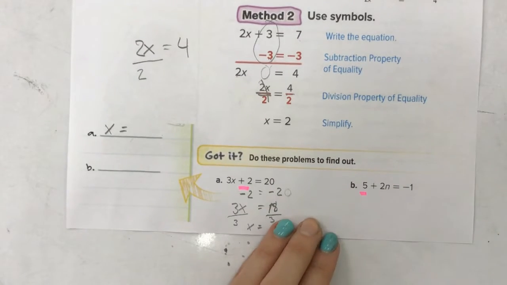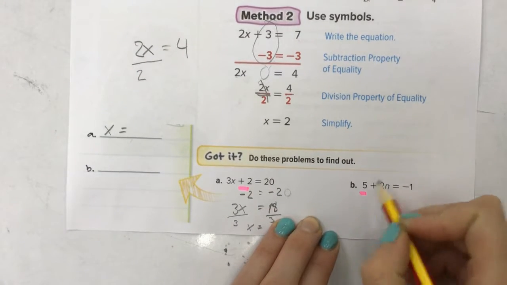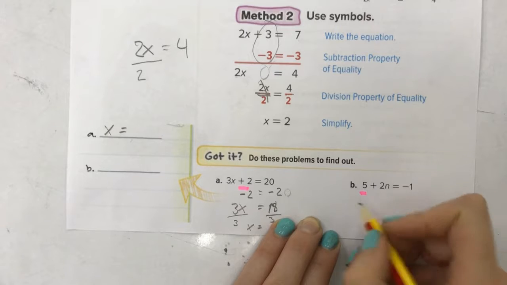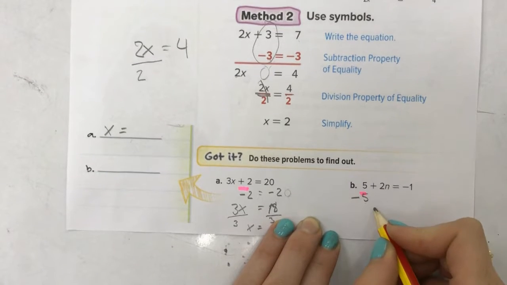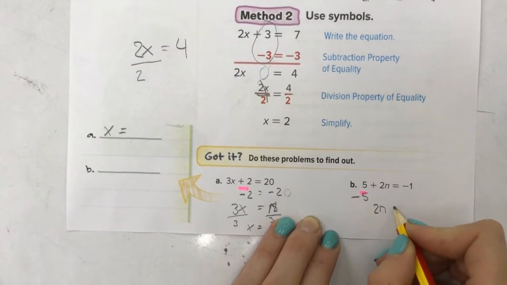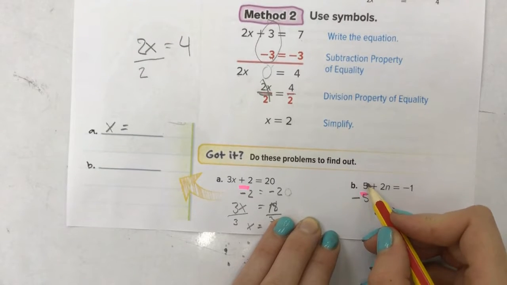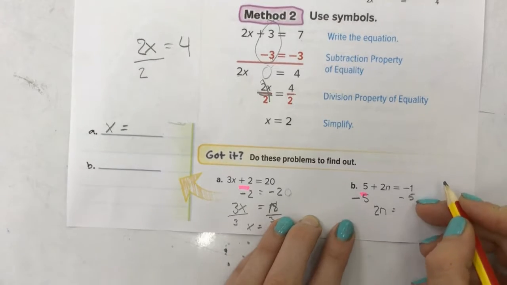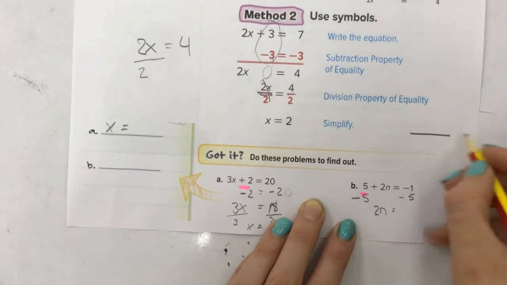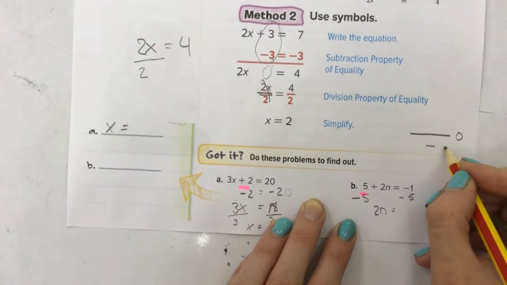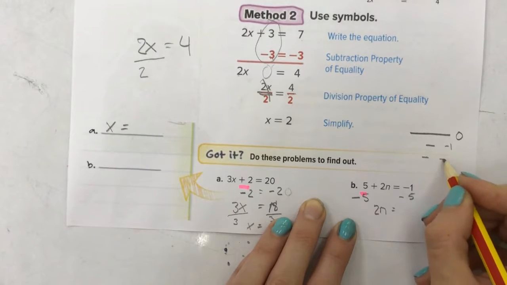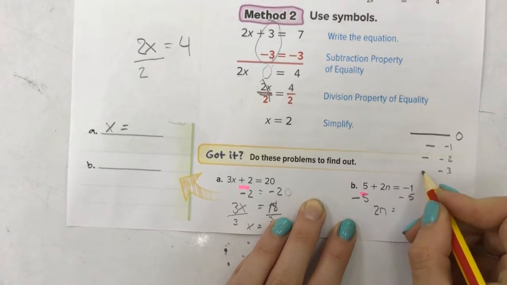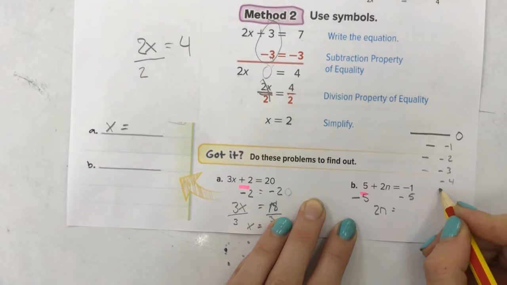Okay, over here, you can't get into the 2n yet, so we've got to get rid of this 5. So minus the 5. Okay, fight addition with subtraction. Got to be fair on both sides. Now look here, you're already at -1. If this was 0, you're already down at -1, -2, -3, -4, -5.